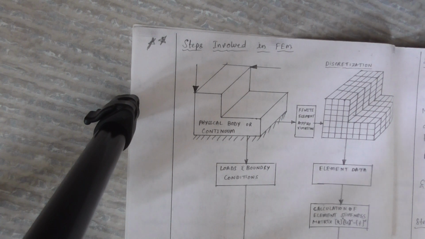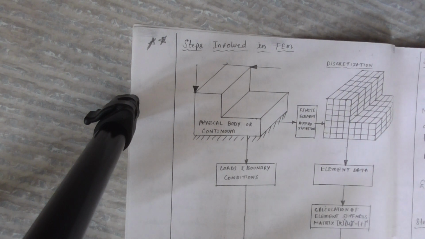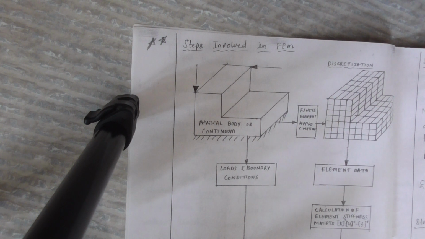Then to solve this matrix we apply some method and get a solution, the solution of load and deflection. So Kg into Ug equal to F. The deflection can be found as K inverse into F. By doing so we get the deflections.